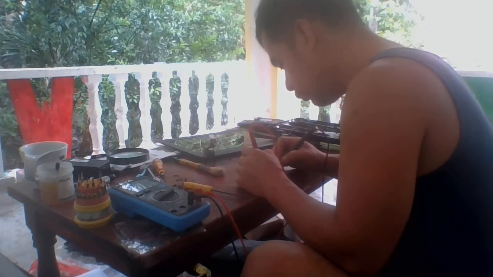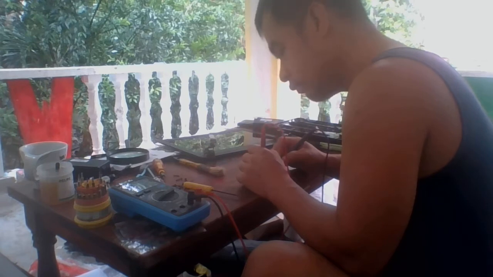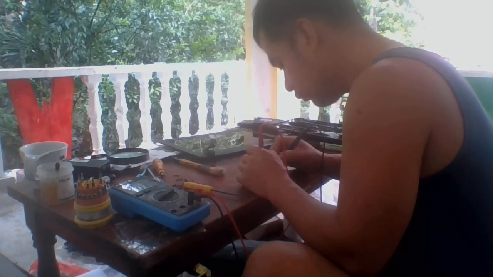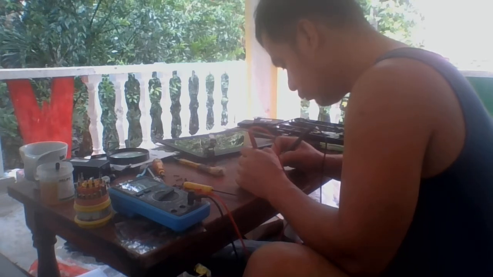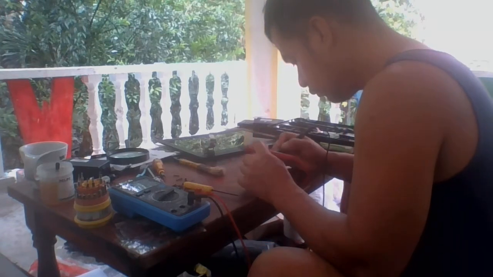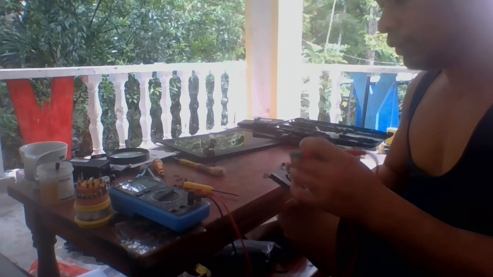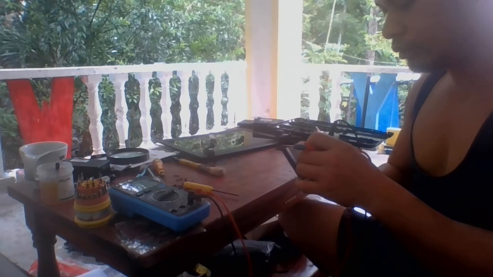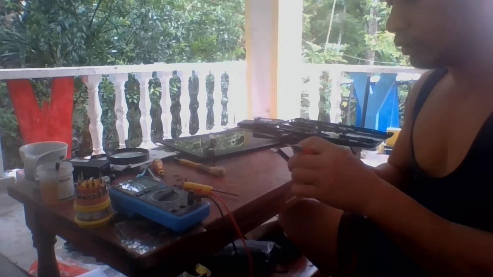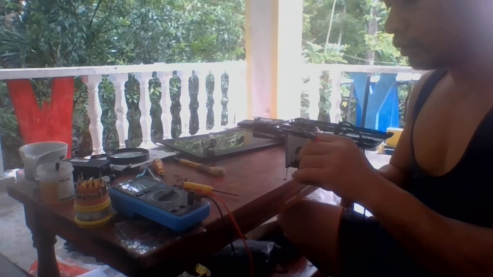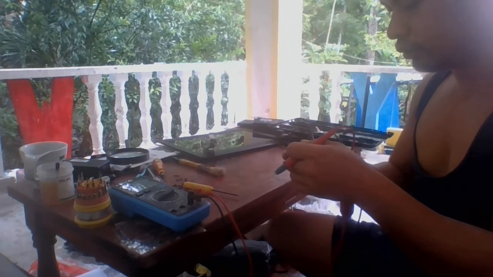Okay, good. So I think we don't have a problem on this. So maybe because of the dirt, that's why it is not spinning. So hopefully this will spin. This will work.